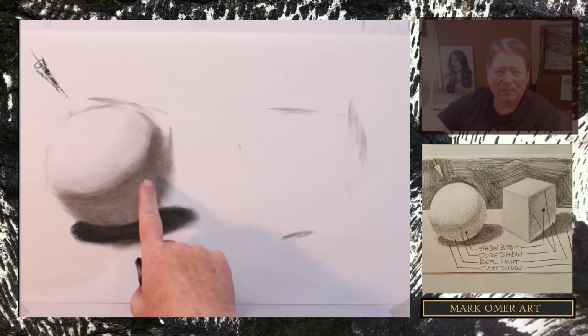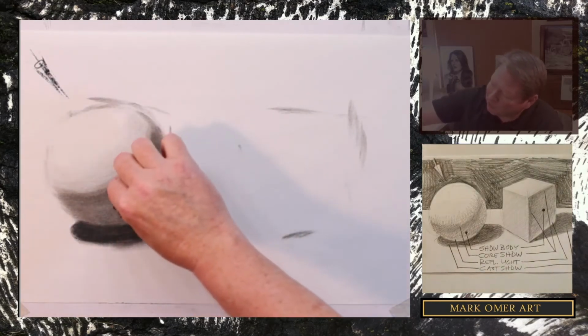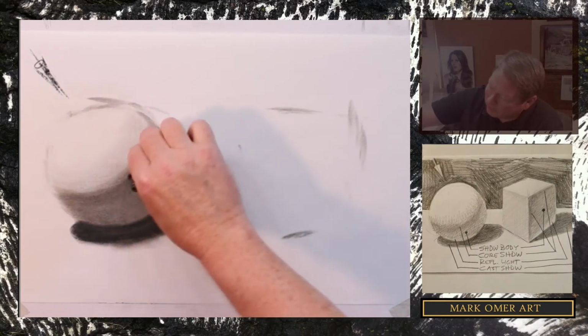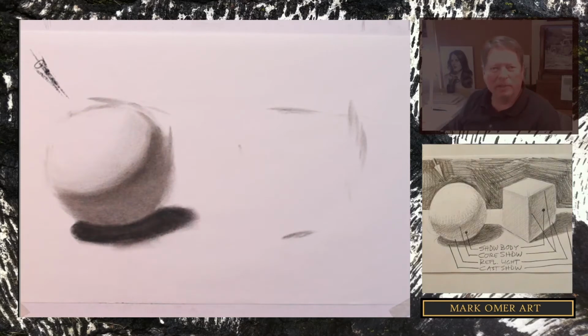Can you see that? I could push it really hard. Sometimes those core shadows are really distinct, and sometimes they're hard to see. So let's make it so you can see it there. That's a core shadow. Now, we have our shadow body, which is the main color. We threw our cast shadow in there. We have the core shadow. Now there's one more thing. You might be able to see it there.